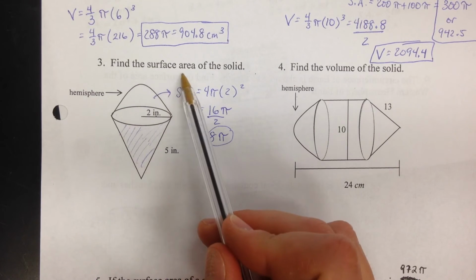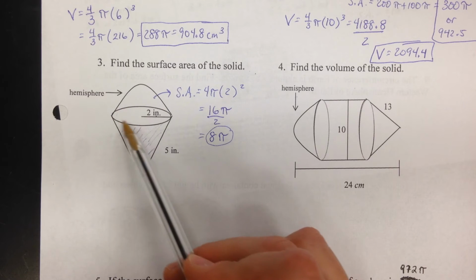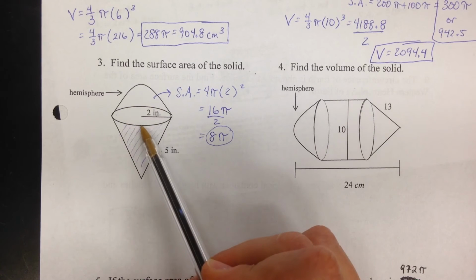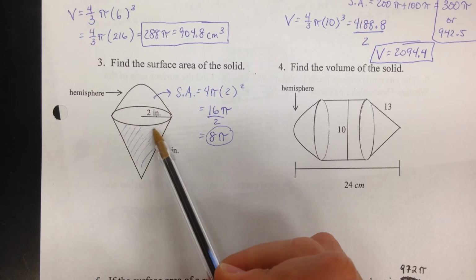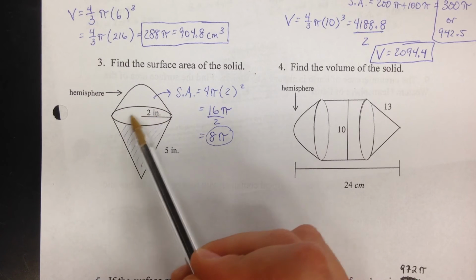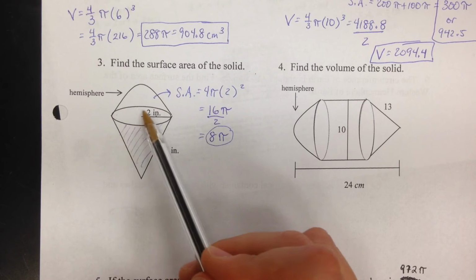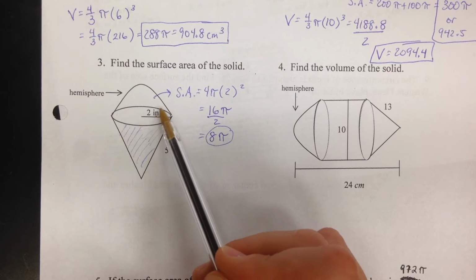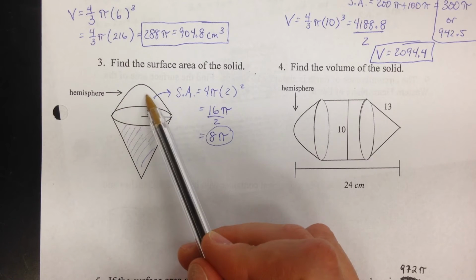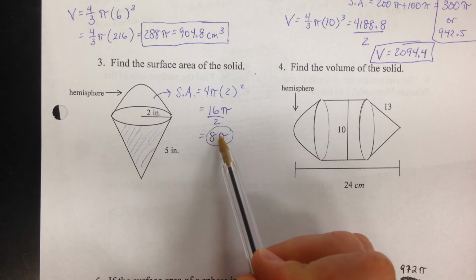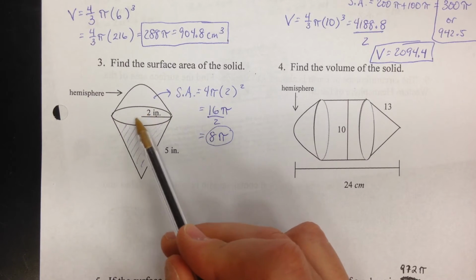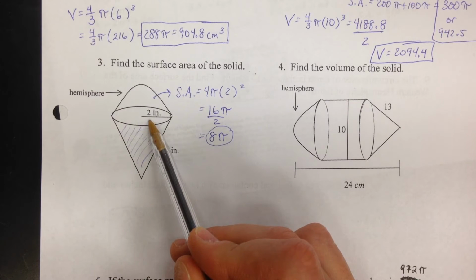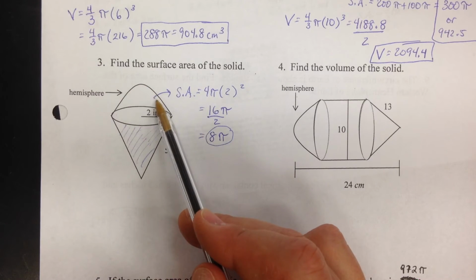Now here's the thing. It says find the surface area. This circle right here is not part of the surface. It's being covered up by the hemisphere and the cone. Where they meet, they're covering this. So we're not going to include the circle. So when we take the hemisphere here, when we took the surface area and we divide it by 2, we do not need to add the area of the base of this circle because it's already covered. We're only covering the outside.